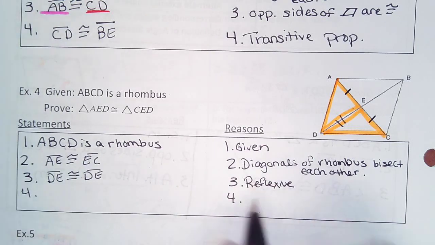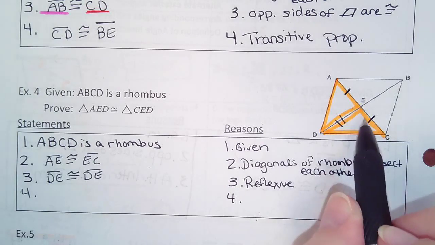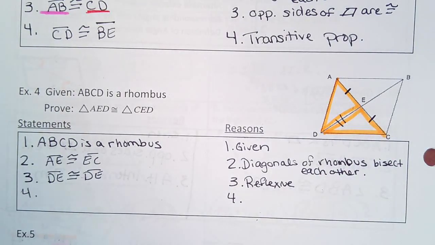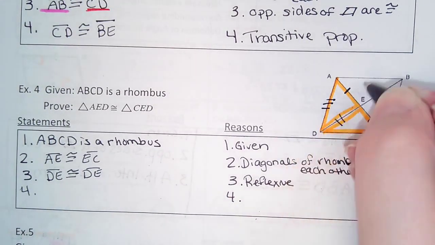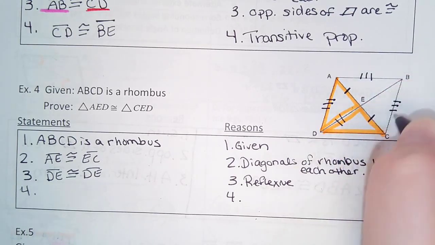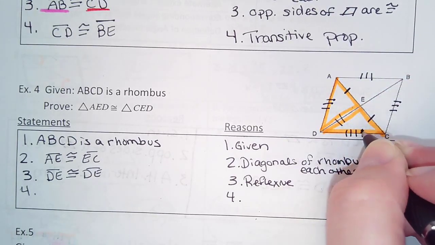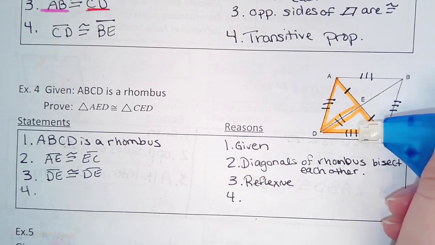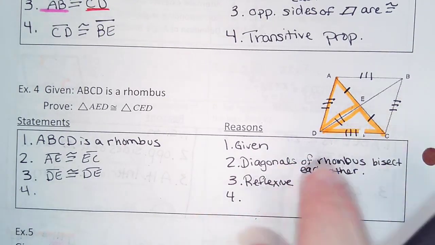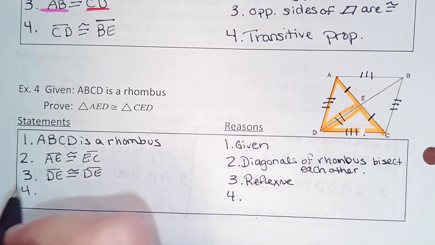There's so many ways we could go with this next. I could talk about E being a right angle and how they're congruent. That would lead me to side angle side. I could talk about how in a rhombus, all sides are the same, which means that AD and DC are congruent.